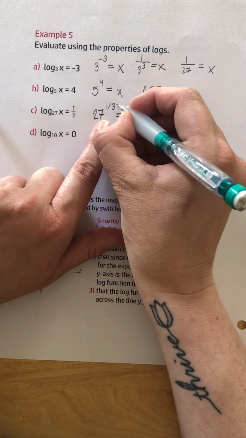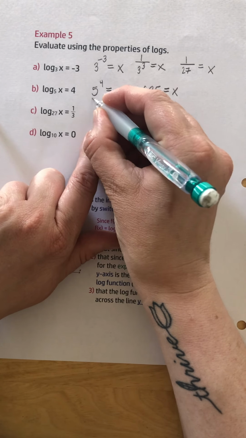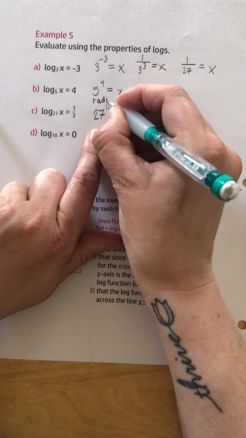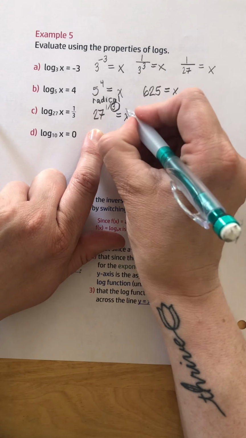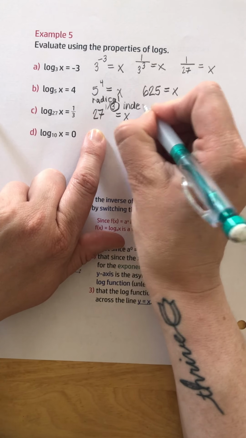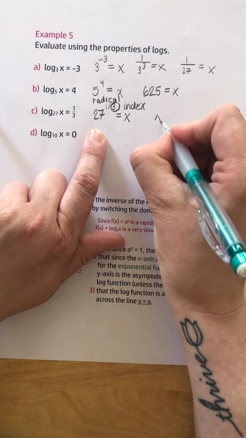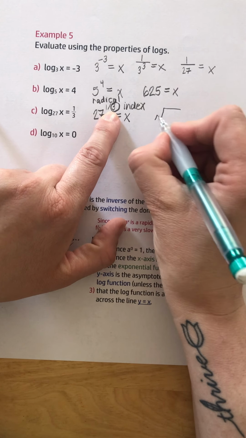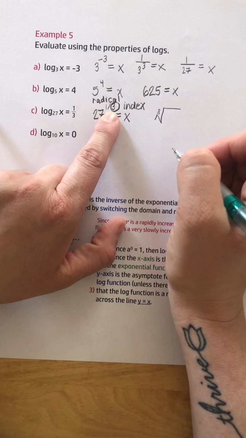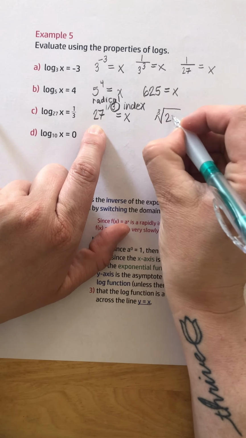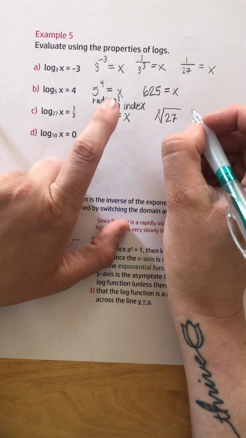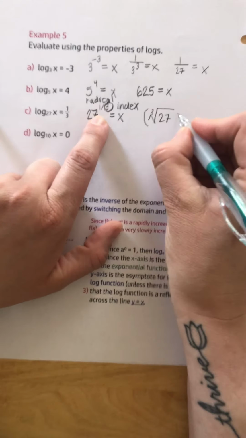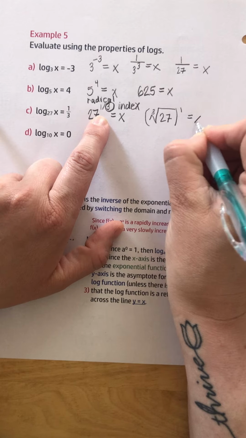And remember that we learned that we're going to rewrite this in the form of a radical, and the denominator of that fraction is the index. So I'm going to write a radical. The denominator is 3. That's my index. The 27 is what goes underneath it, and that exponent, or that number in the numerator, is your outside exponent.